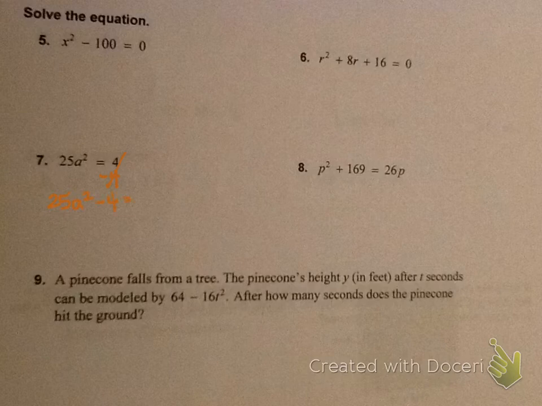25a squared minus 4 equals 0. So now we have two perfect squares separated by a minus sign, which means 5a minus 2, 5a plus 2 equals 0. And since they equal 0, that really means that we want to solve all the way for what a equals.